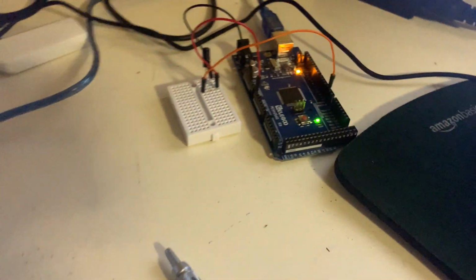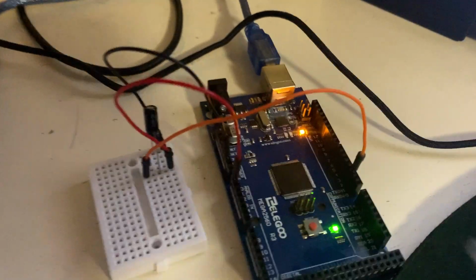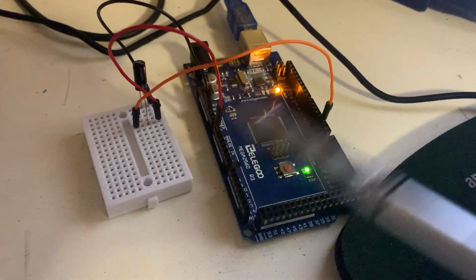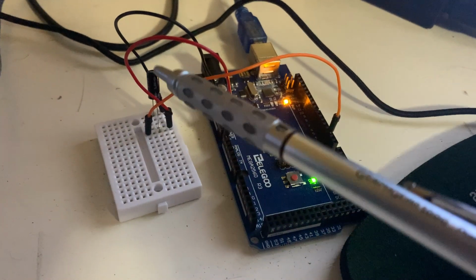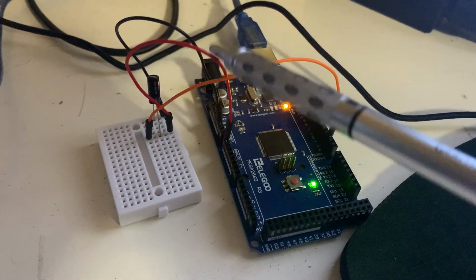To start off, I'm going to show you guys the circuit for just the Arduino. D2 pin, A0 pin right here in parallel with the capacitor. And then that goes to ground. And that's pretty much it. It's pretty simple. This is my app right here.